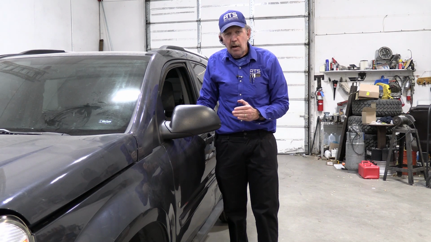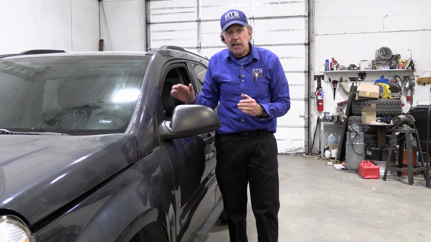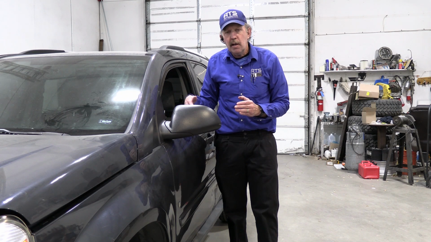My name is Bernie Thompson, and today we're here to take a look at this little 2009 Chevy Equinox. This little Equinox has a problem where the dash is shutting off, all the dash lights are illuminated apparently, and the door locks start to activate up and down. Now to me that sounds like a bus failure, a bus communication failure.